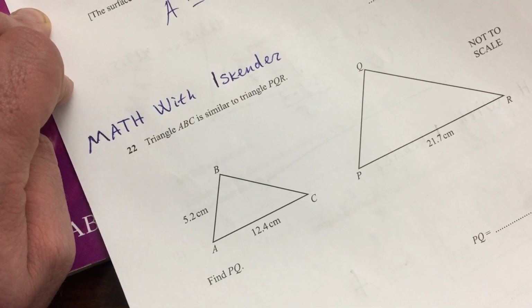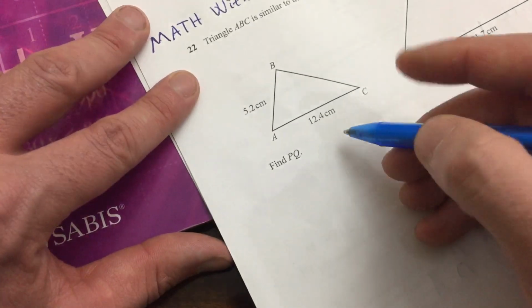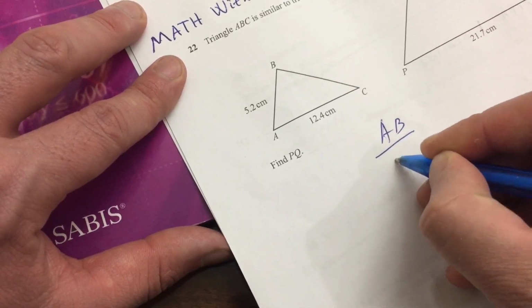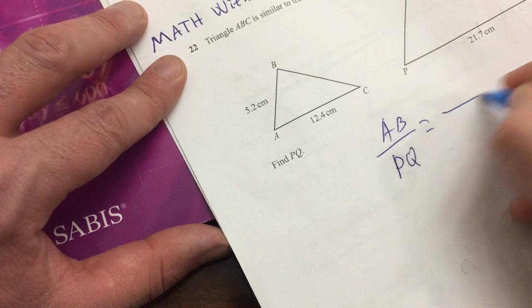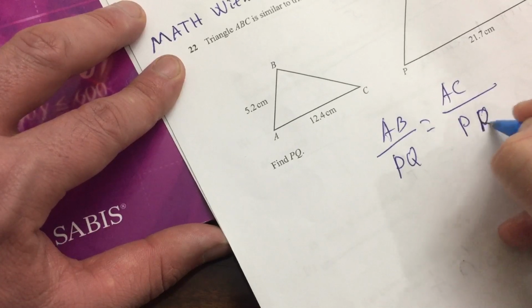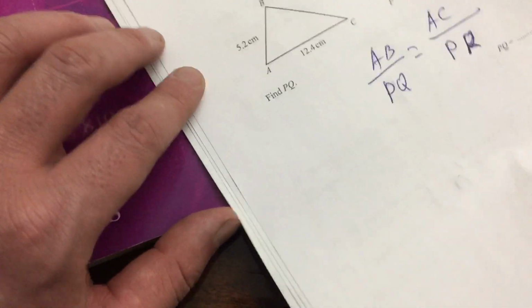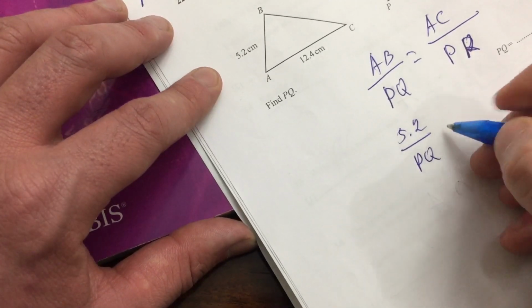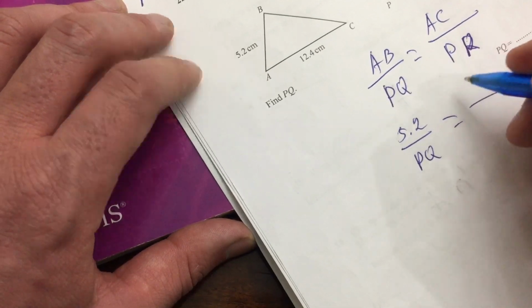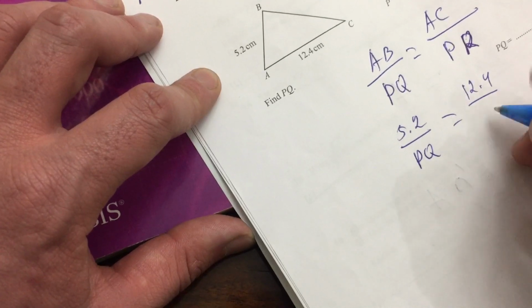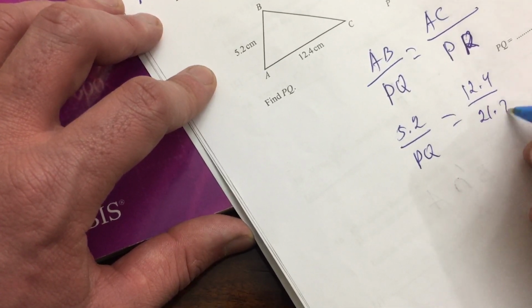Triangle ABC is similar to triangle PQR. We can write AB over PQ equals AC over PR. 5.2 over PQ equals 12.4 over 21.7.